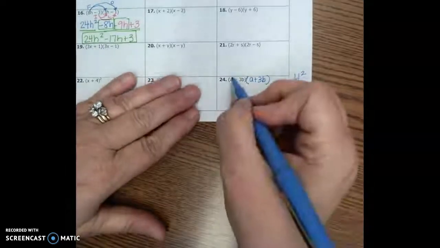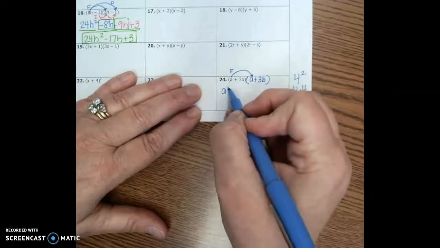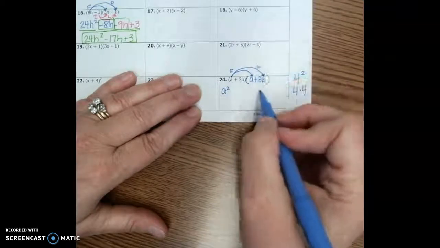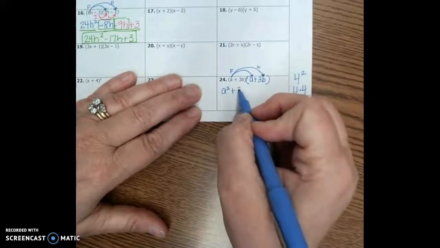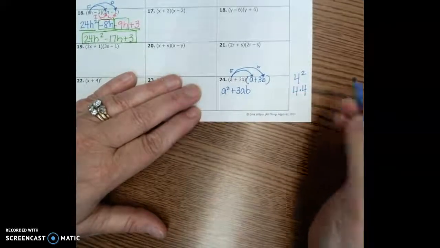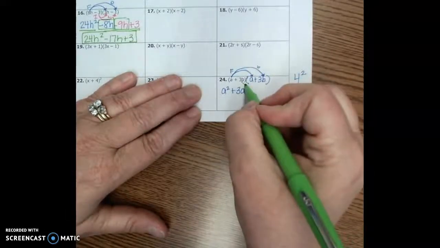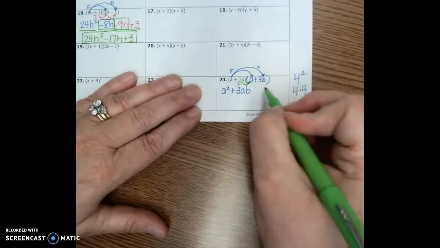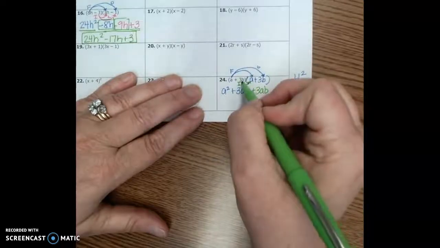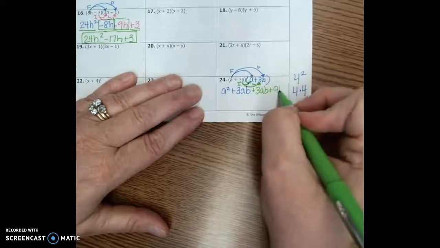and on number 1. First term to first term. A times A is going to be A squared. Outer terms, A times 3B will be 3AB because you want to put those variables in alphabetical order. You've got your inner terms right here where you have 3B times A. So that's still going to be 3AB to keep your variables in alphabetical order. And then your last 3B times 3B will be 9B squared.